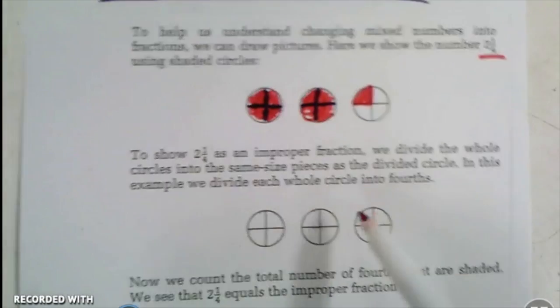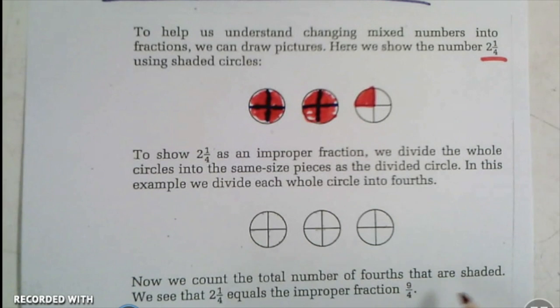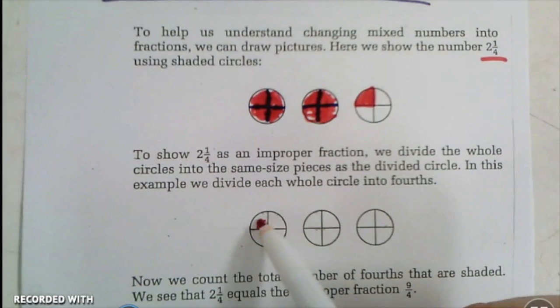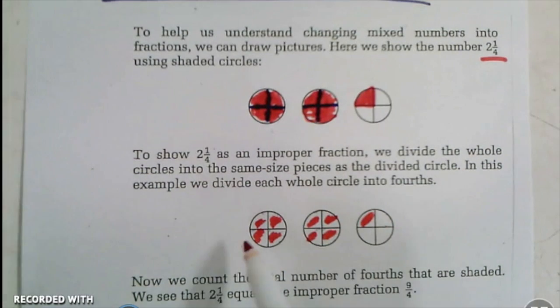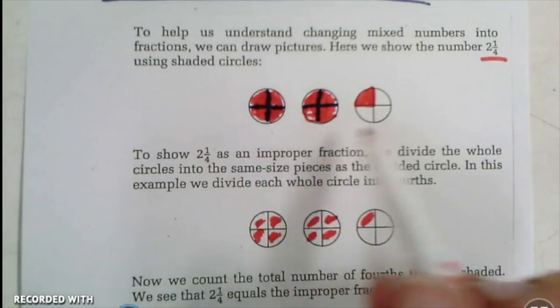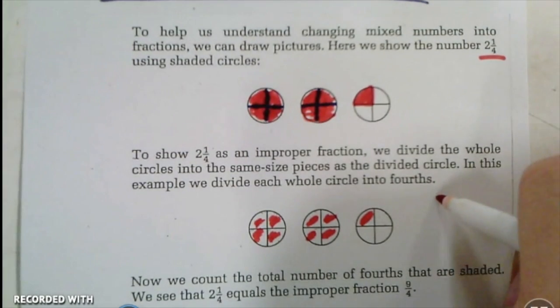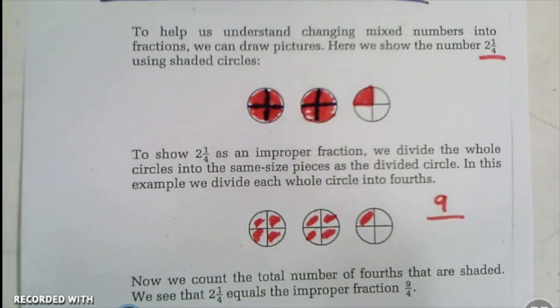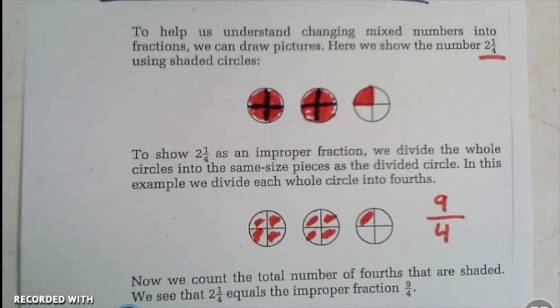In this example, we divided them into fourths. And now we count the total number of fourths that are shaded. So 1, 2, 3, 4, 5, 6, 7, 8, 9. There would be 9 fourths shaded in the 2 1/4. So that becomes our numerator. And our denominator is going to stay the same because we've cut these into fourths. And it is that easy.